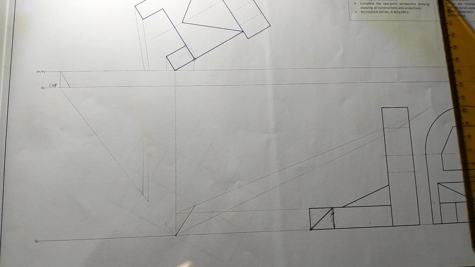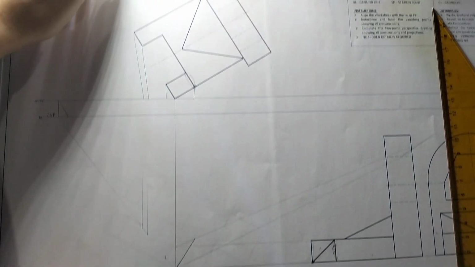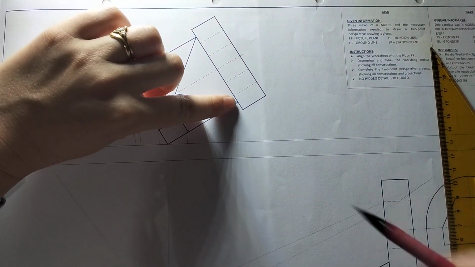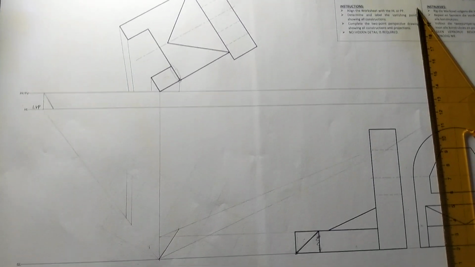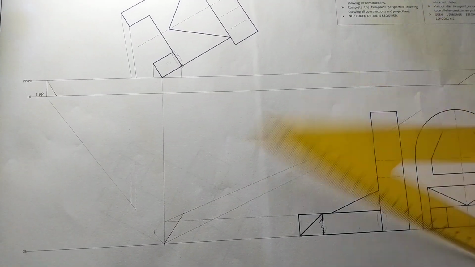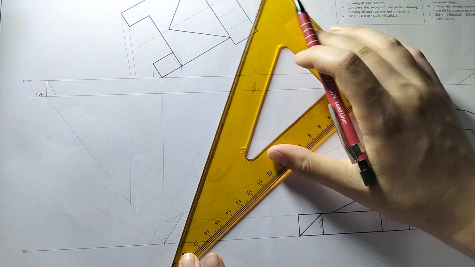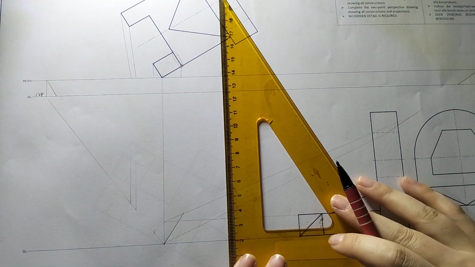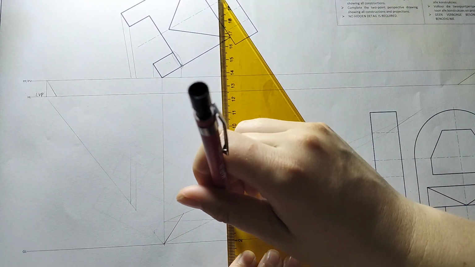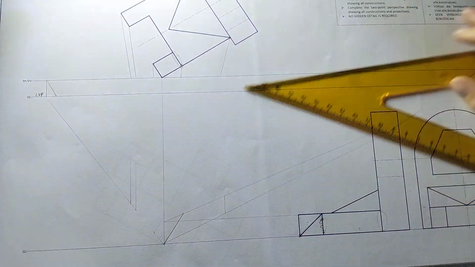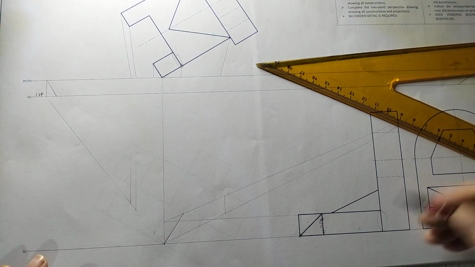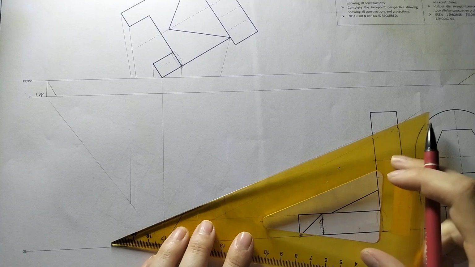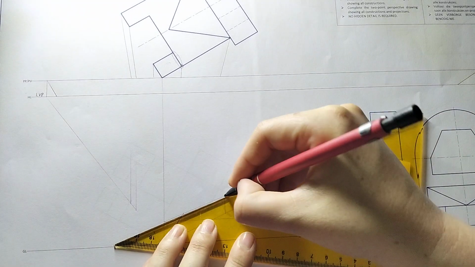Again, I want to be able to see where this corner stops, and that will be where this one stops. So I'm going to take that also to the standing point and bring it down. And that is that line, which I just drew. So this part is going like this.